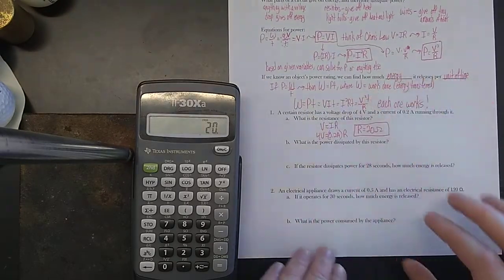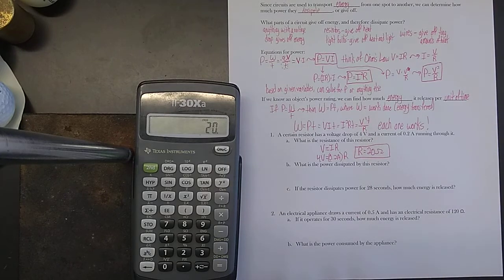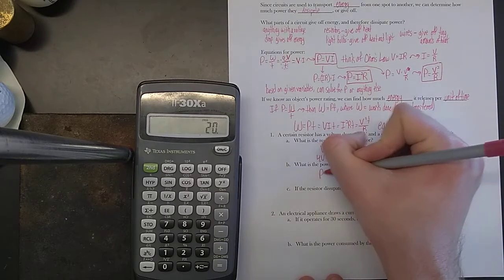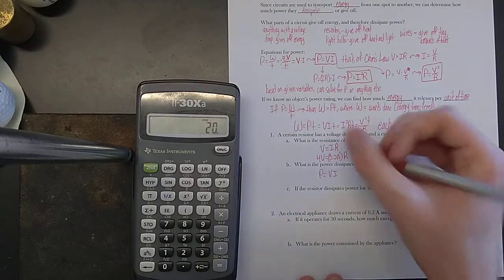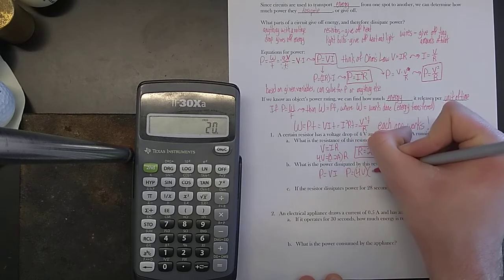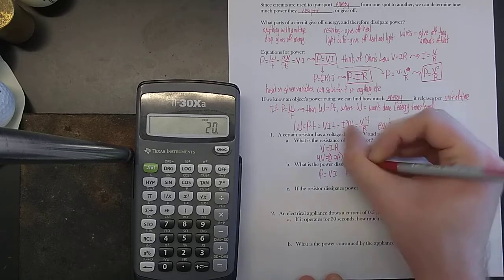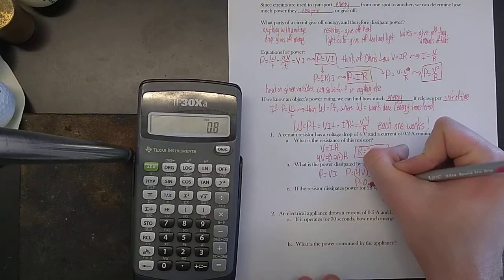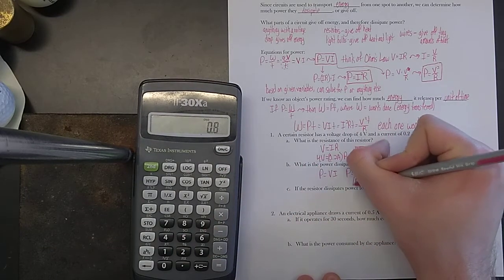What is the power dissipated by this resistor? There's multiple ways to do this, but for me, I'm going to go with the variables that we're given. We were given the voltage drop and the current, therefore the power must be V times I. Power is therefore 4 volts multiplied by 0.2 amps. 4 times 0.2 is 0.8, and the units are watts.